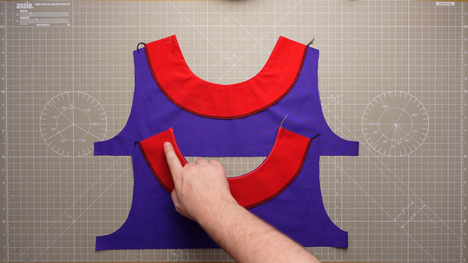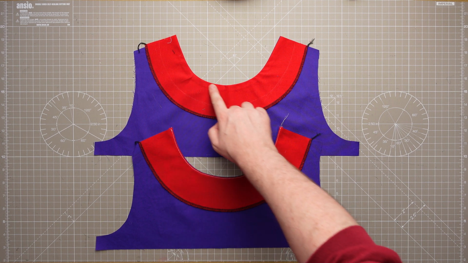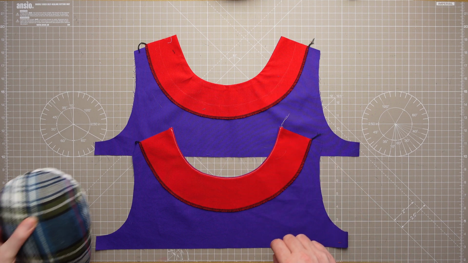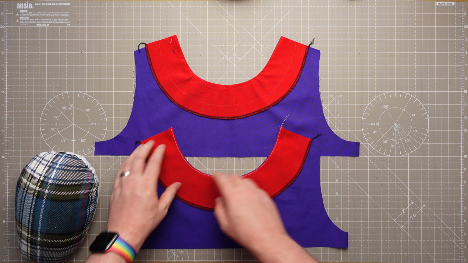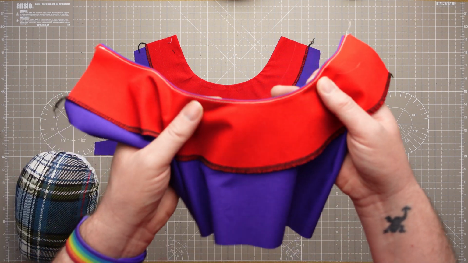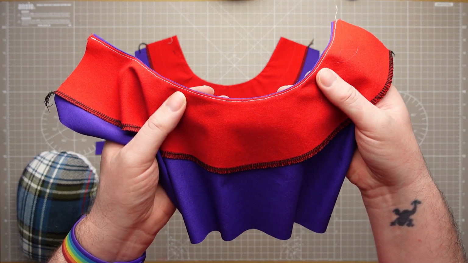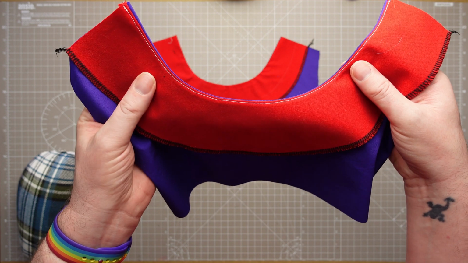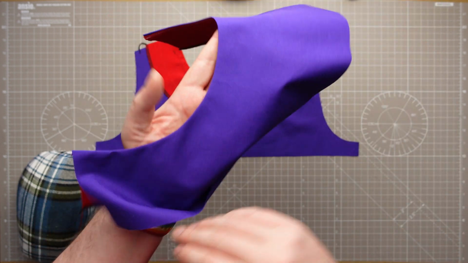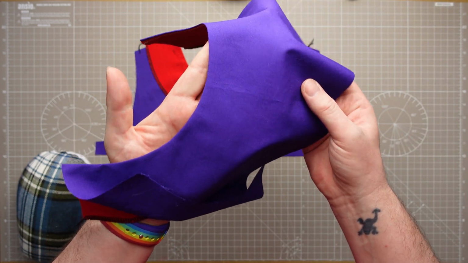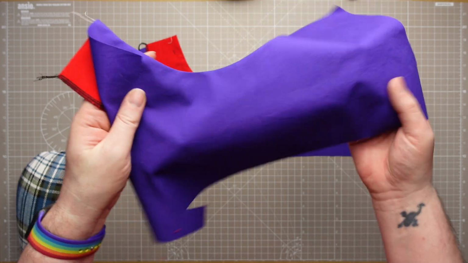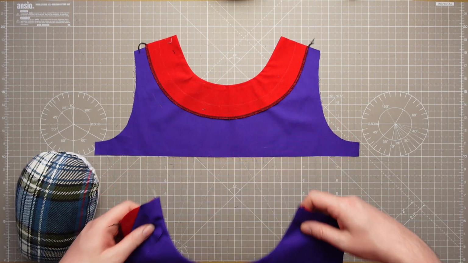One of them has been understitched, and one of them hasn't. You can see on the one with the understitching, there's a row of stitches very close to the edge where the facing is folded to the wrong side. If we flip to the right side, there are no stitches visible here, and if I lay it flat on the table, the facing is completely hidden and nothing shows through.